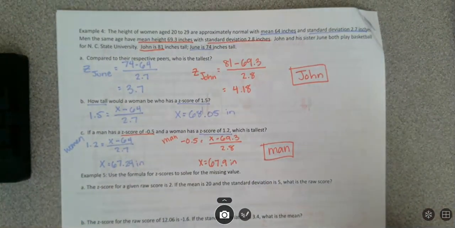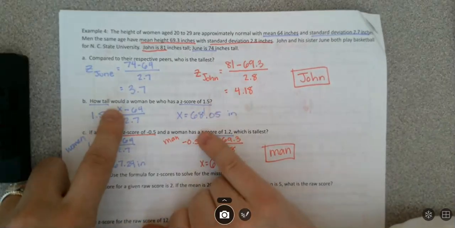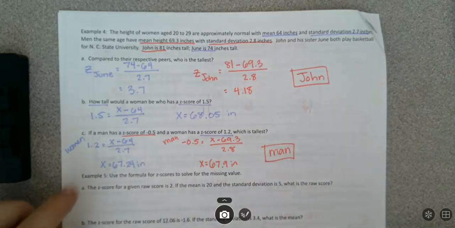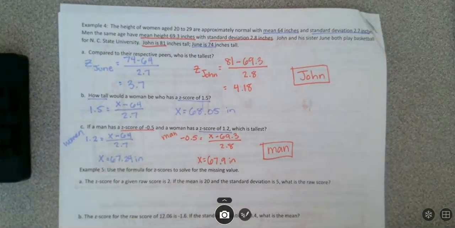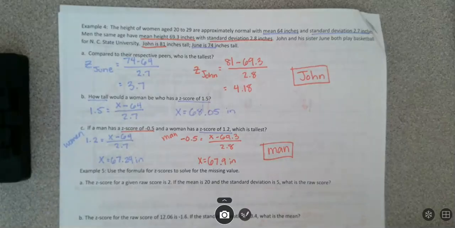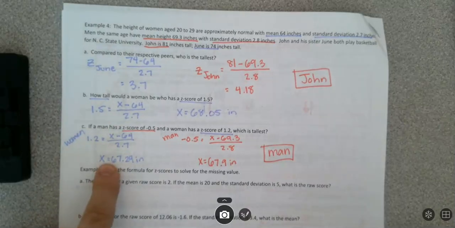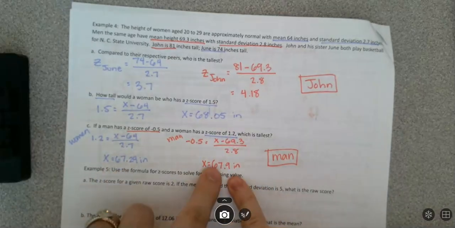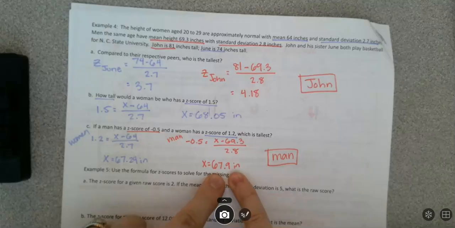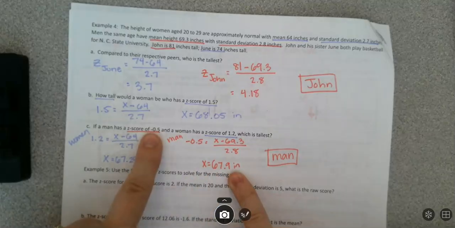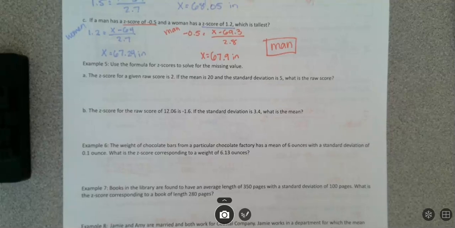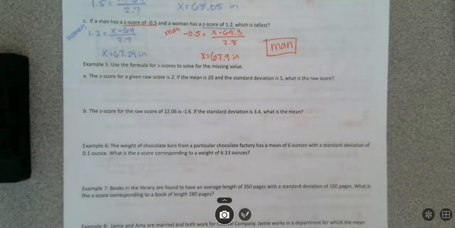For letter B, if you have a z-score of 1.5, you have to solve for the raw score, so 68.05. And then same exact setup for letter C, it's just you're going to compare your solutions. So the woman would be 67.24 inches if they have a z-score of 1.2, and the man would be 67.9 inches if they have a negative 0.5 z-score. Okay, so the man would be taller. All right. So go ahead and try these ones, and I'll show the solutions in a minute.